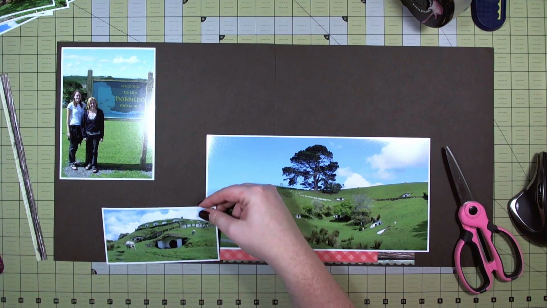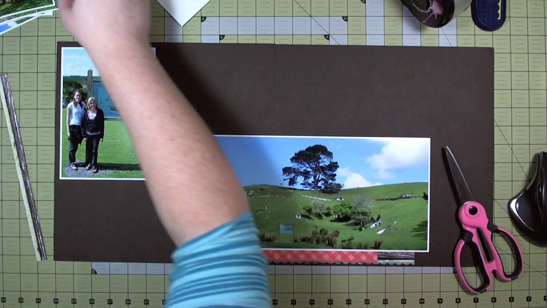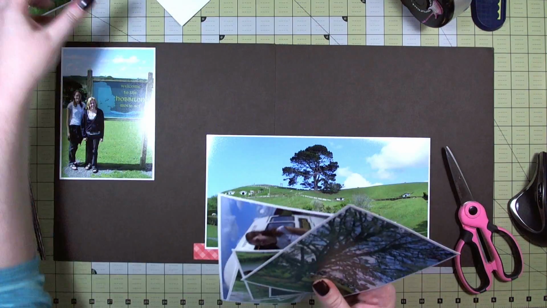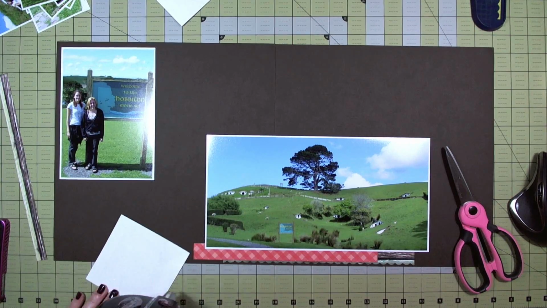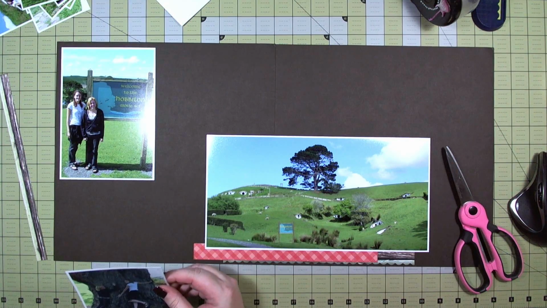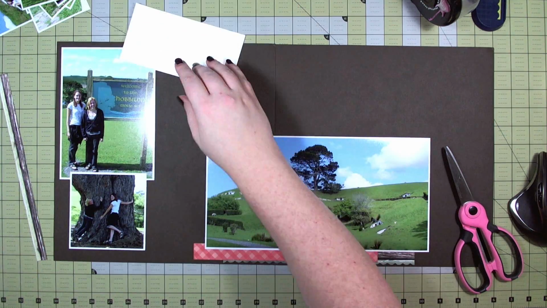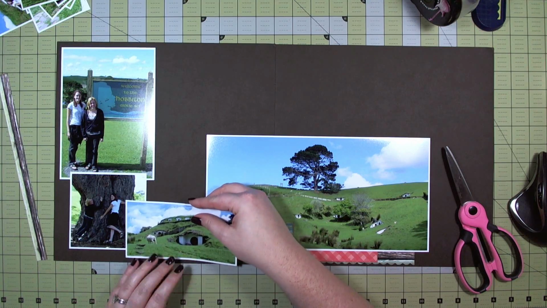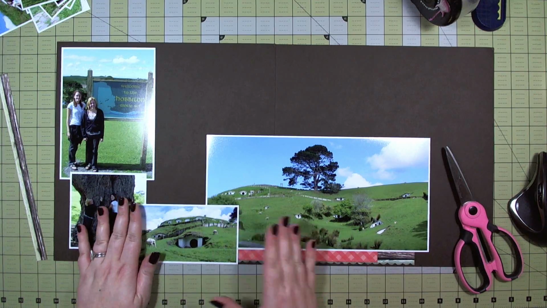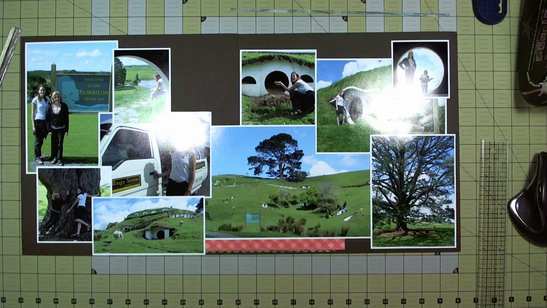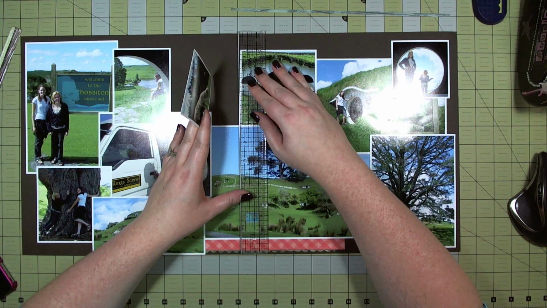So the next photo to go is a photo of my sister and her traveling companion with the movie set sign. That goes in the upper left corner. And the other really large photos are of the gigantic tree, which is really huge. This photo actually gives you some perspective on how large the tree is. You can see my sister and her friend are hugging it, and that really shows you how big that tree is. And then here's a picture of one of the hobbit houses, and it gives you a good perspective of how small they are because you see that sheep. So everything I chose was to give some sort of perspective on the day.